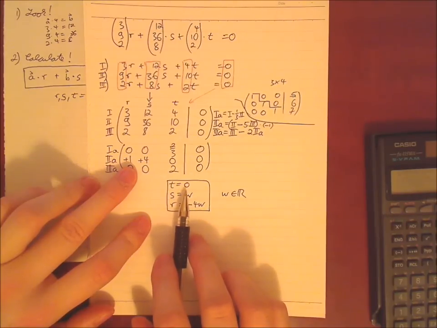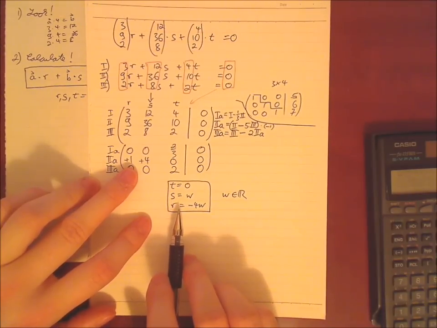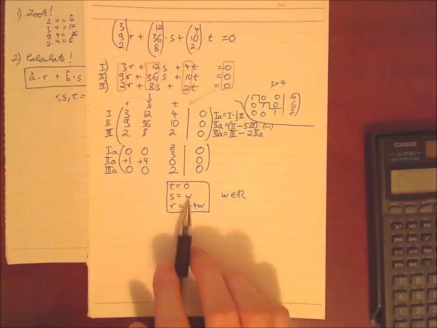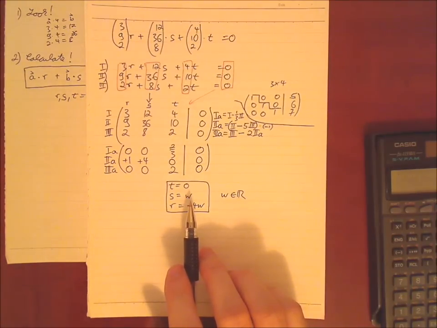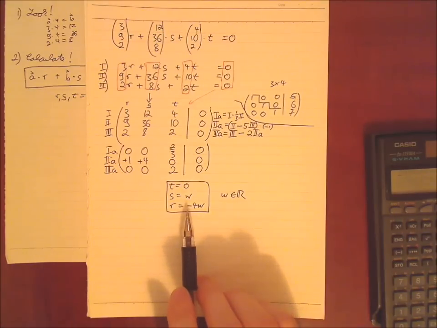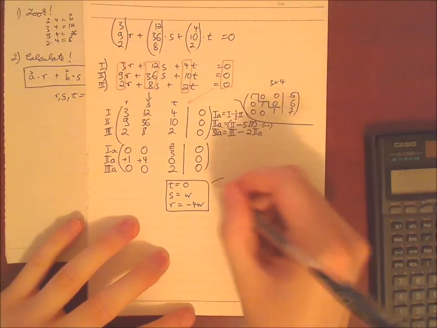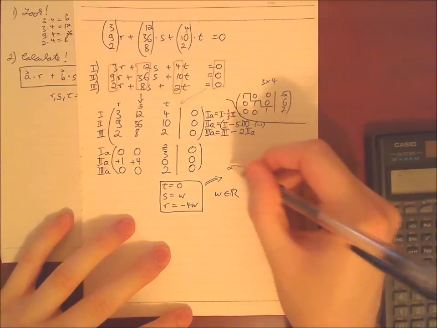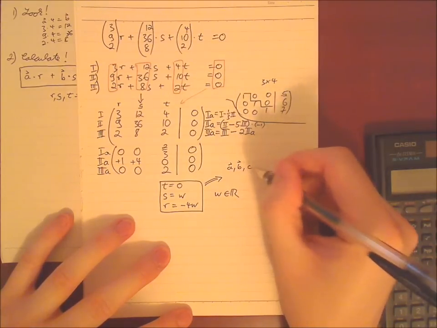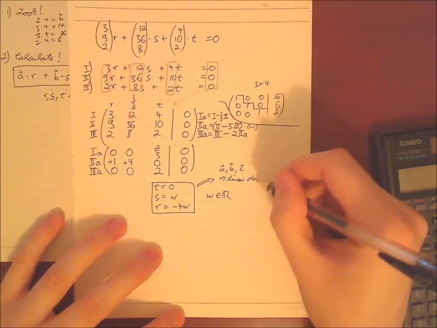I know the third component for sure, but the first two components, r and s, I'm not 100% sure, because I have to introduce a parameter. I don't know the exact solution, but I know the relationship between the first and the second component. So this is an indicator. Then this is a mathematical proof that our three vectors with which we started, A, B, C, are linearly dependent.